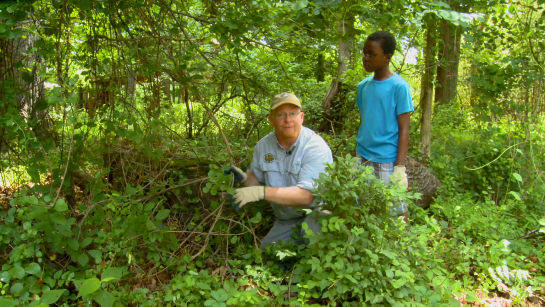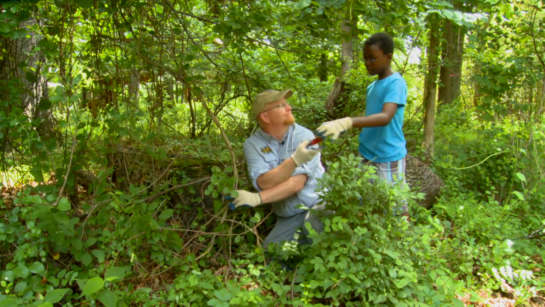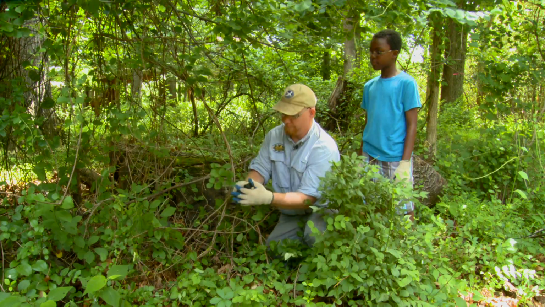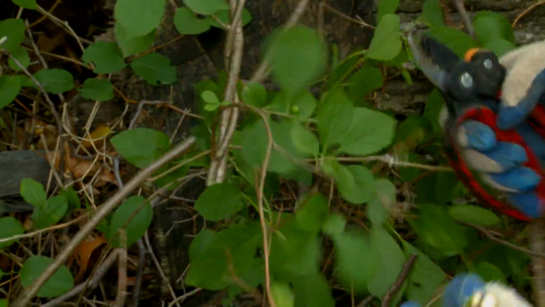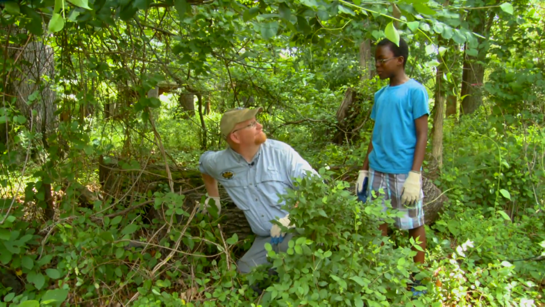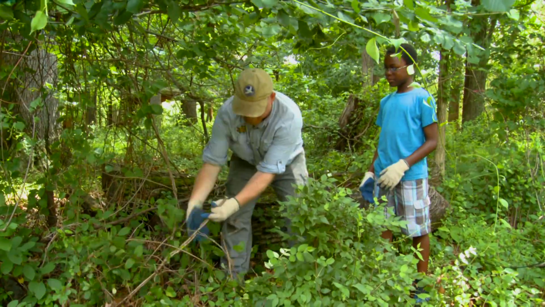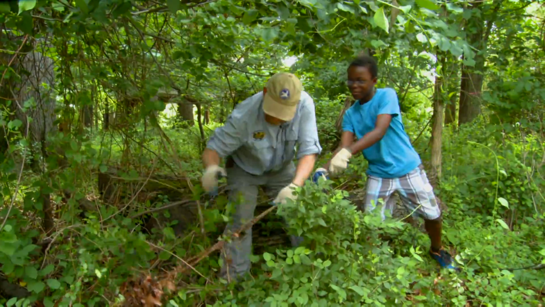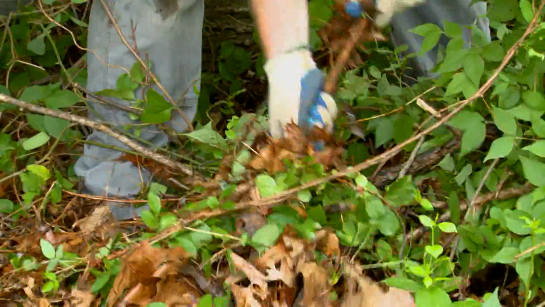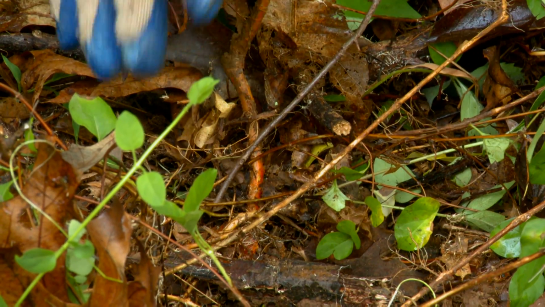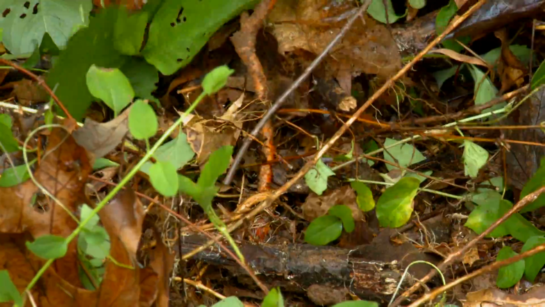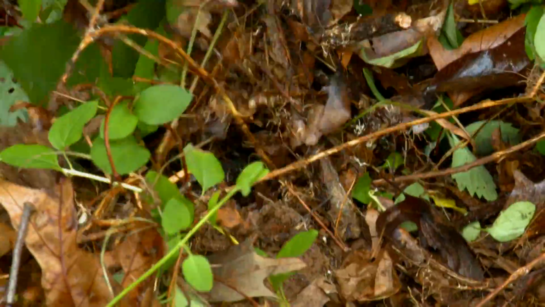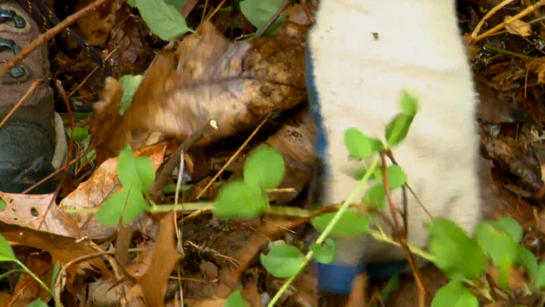So it's going to look like this. Clippers. Thank you. We ready to pull out this vine? Let's do it. All right. Ready? So one of the ways we know that bittersweet is actually bittersweet, the roots are bright orange. And we do want to get all the roots out that we can. If we leave roots inside the ground, there's a good chance more bittersweet will just grow right back up.